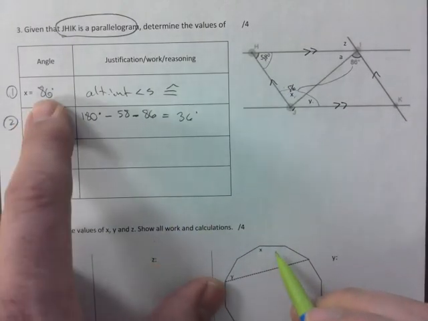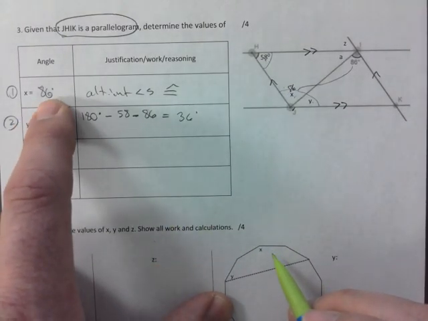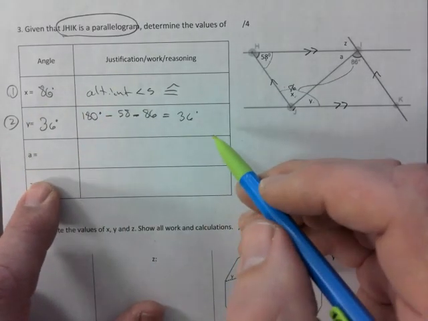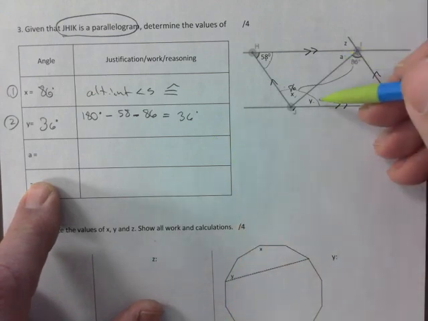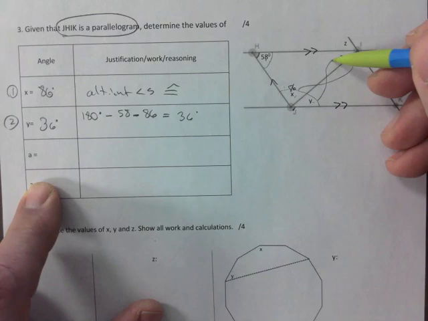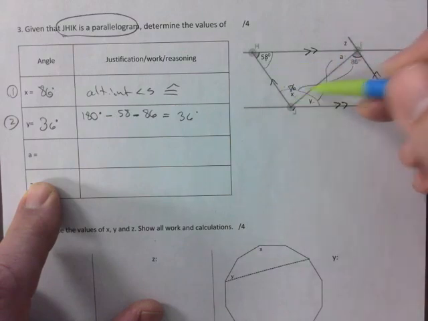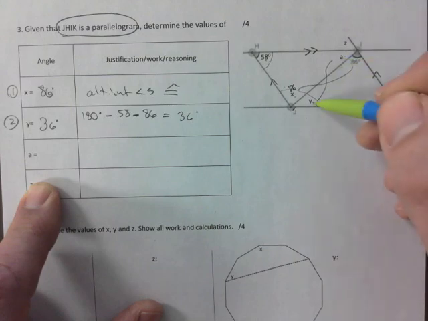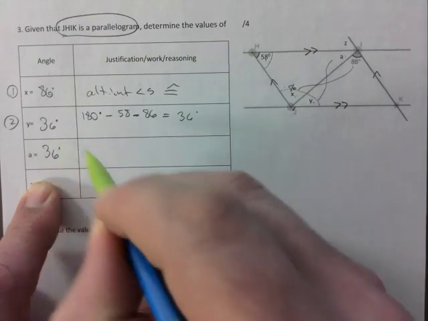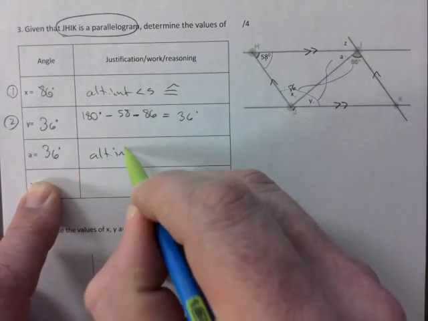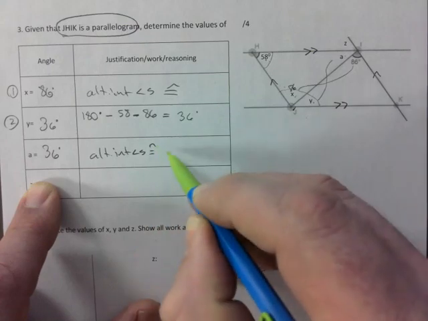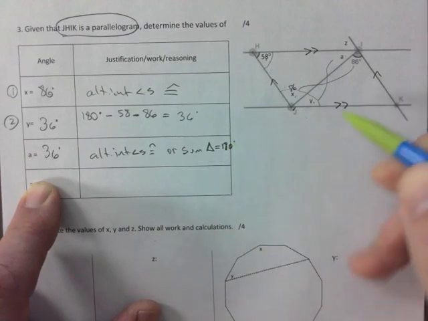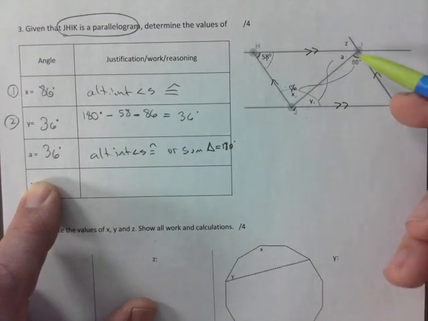So always half, you get half for the number, half for your explanation in this case. A, I'm going to use alternate interior here as well, or you could use sum of triangle even if you'd like. But regardless, it is the same as Y, right? So it's 36. Alternate interior angles are congruent, or sum of triangle is equal to 180, right? So regardless of how you did it, that's fine.